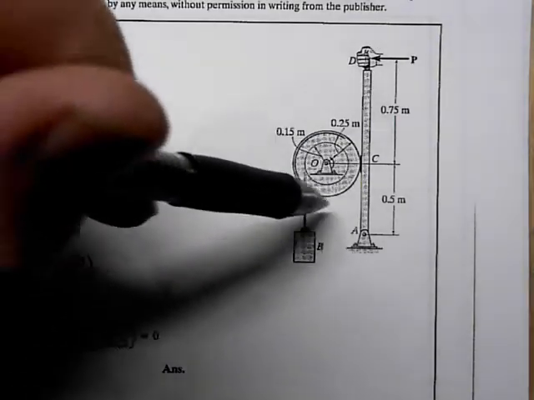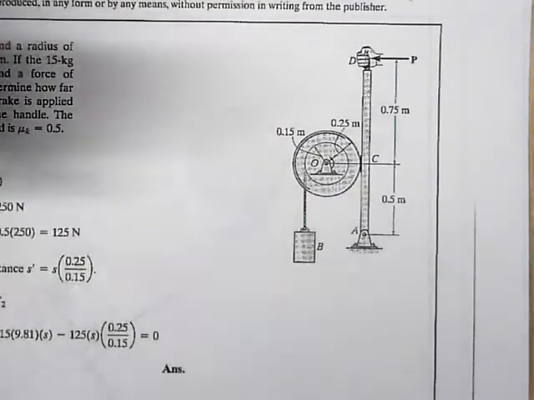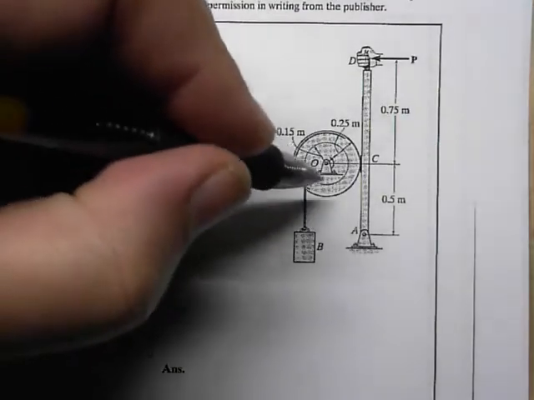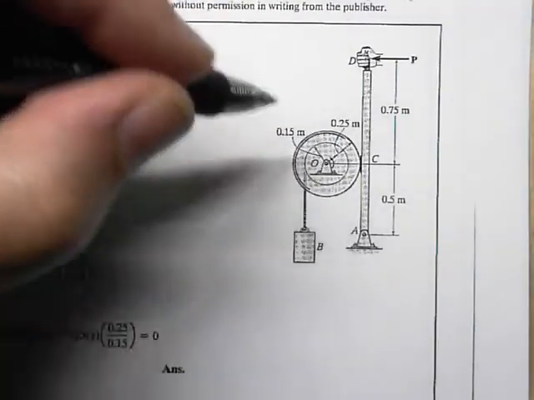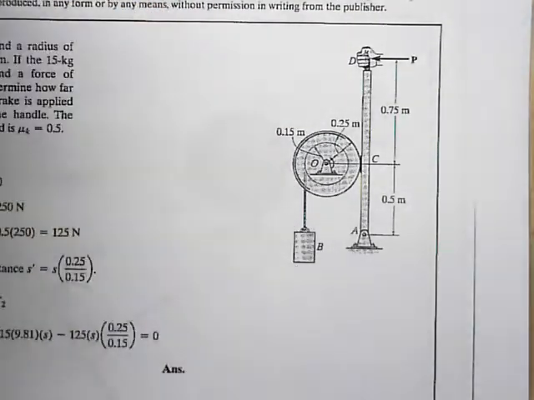What we have is a drum or a wheel, or I might call it a yo-yo. It's very yo-yo-like. Pinned at its center, cord wrapped around it. We have a weight hanging down. This weight will, of course, cause this drum to spin.